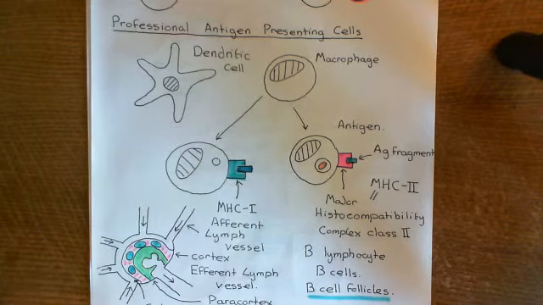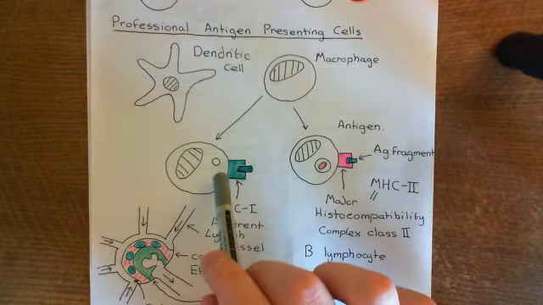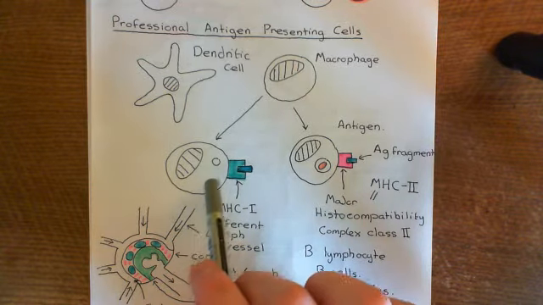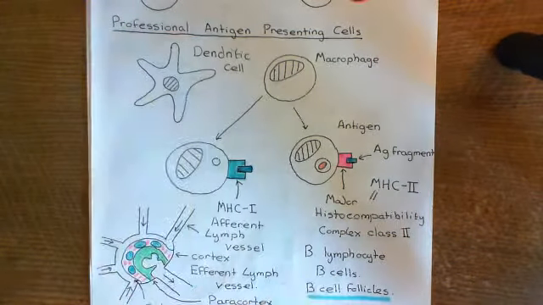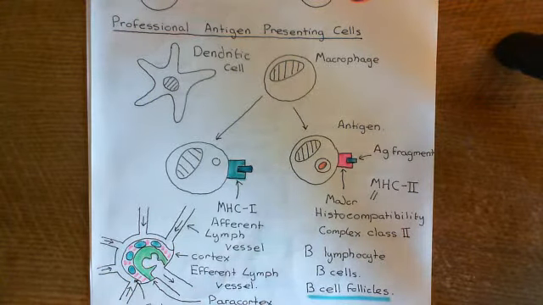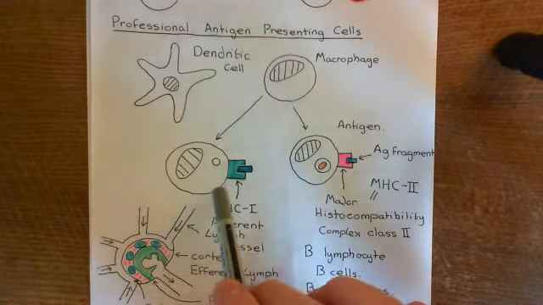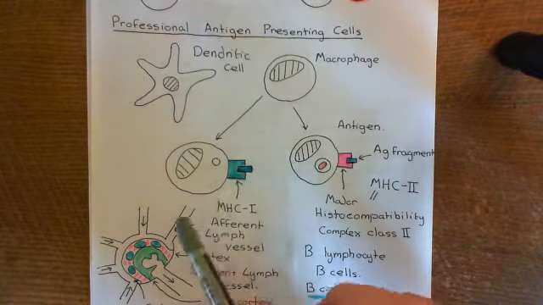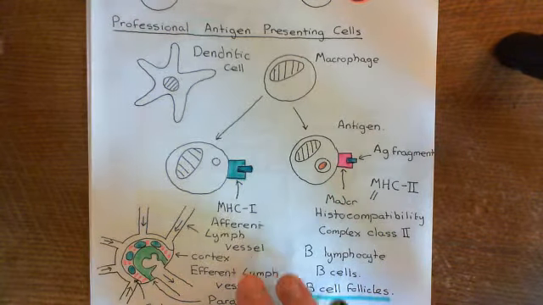Okay, now, what's special about these professional antigen-presenting cells is that they will also be activated by the pathogen-associated molecular patterns of this intracellular pathogen. So the PAMPs will activate the pattern recognition receptors within these dendritic cells and macrophages, and that will lead to this professional antigen-presenting cell also putting co-stimulatory molecules on its surface, such as CD8 and either B7.1 or B7.2.